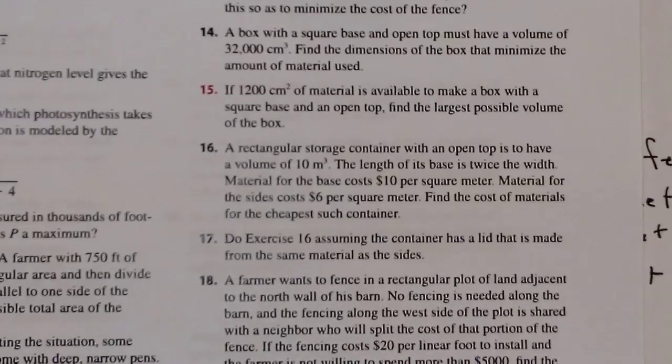A rectangular storage container with open top is to have a volume of 10 cubic meters. The length of the base is twice the width. Material for the base costs $10 a square meter. Material for the side costs $6 a square meter. The base of this is going to be in contact with the ground. I need to use pressure-treated lumber so it doesn't rot. Find the cost of materials for the cheapest such container.